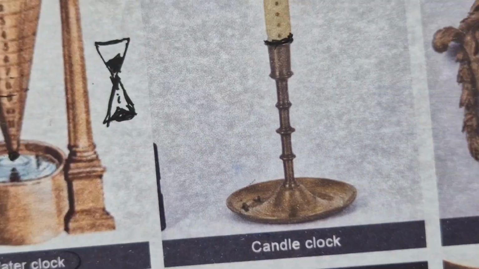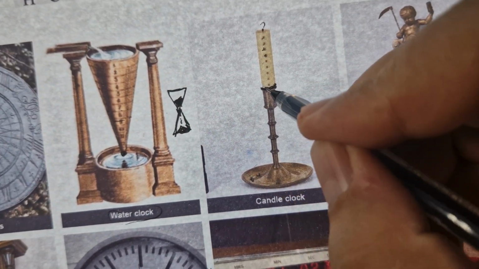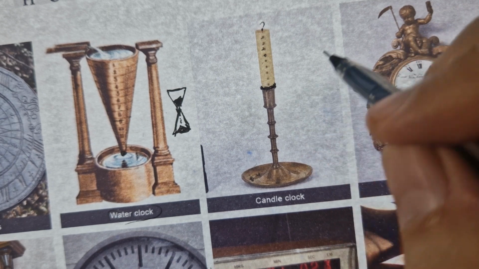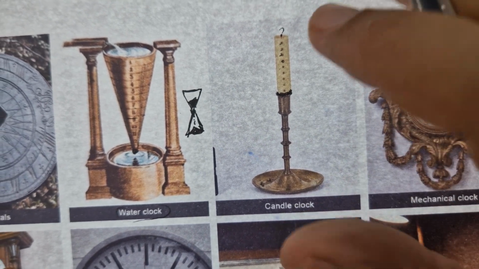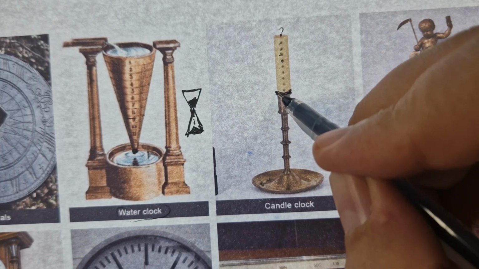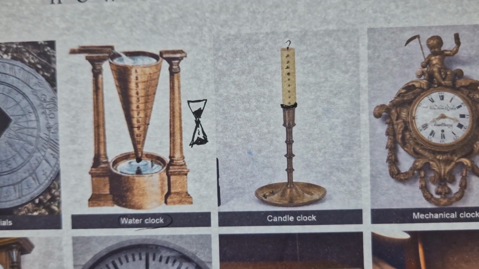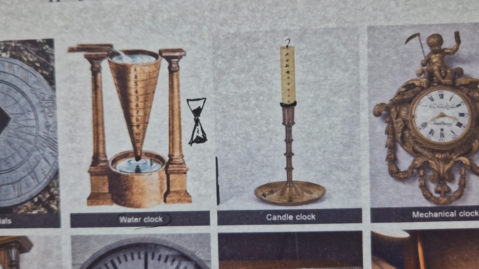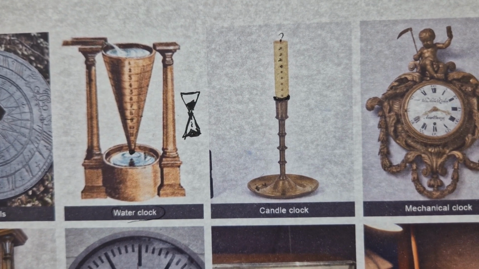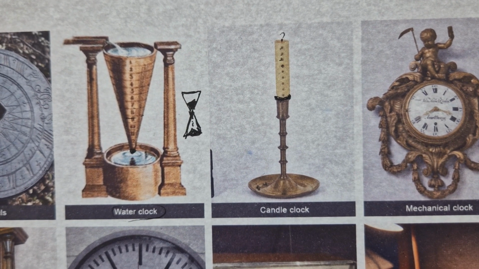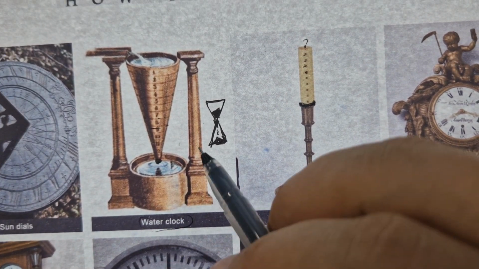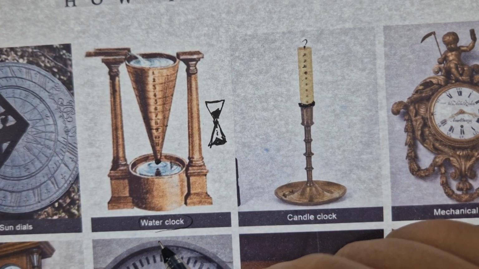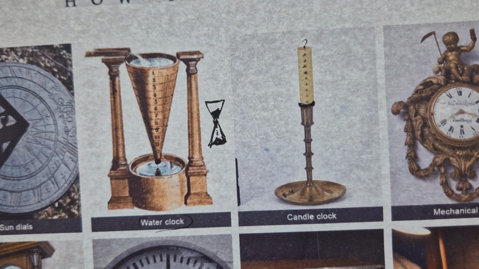These were used by ancient Chinese and even in European kingdoms in the Middle Ages. In terms of accuracy, the water clock or the clepsydra were more accurate than the candle clocks.